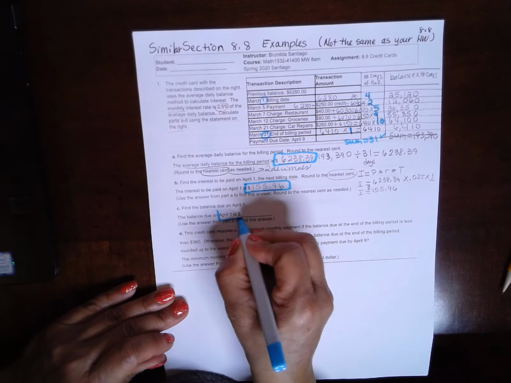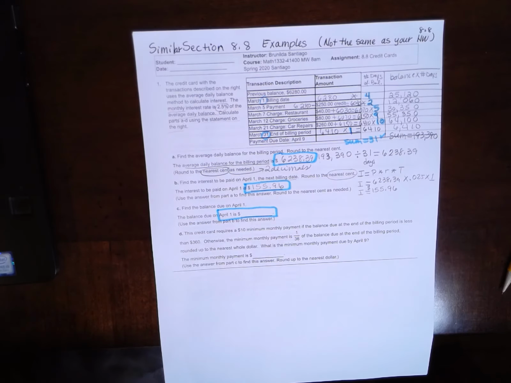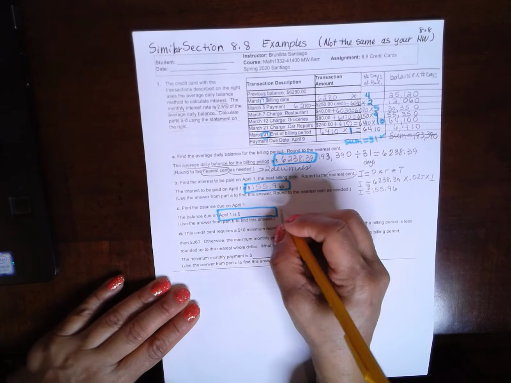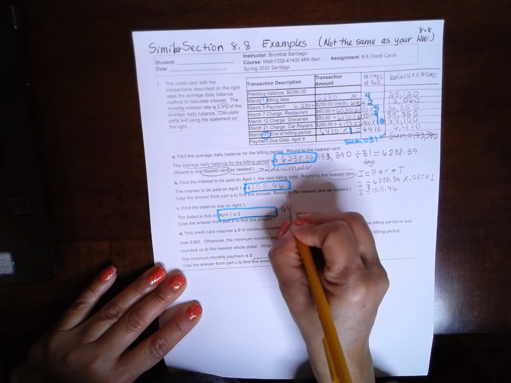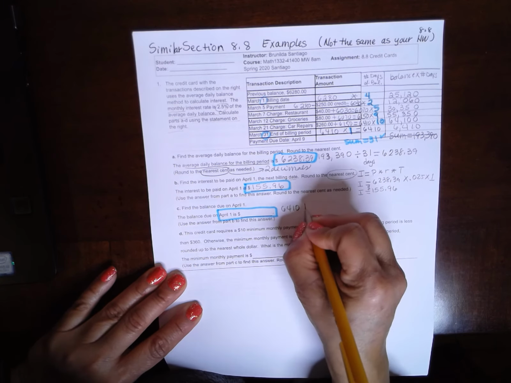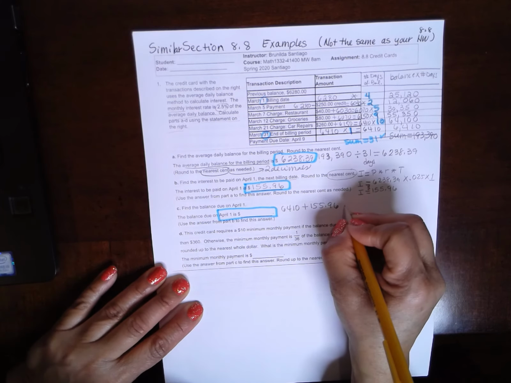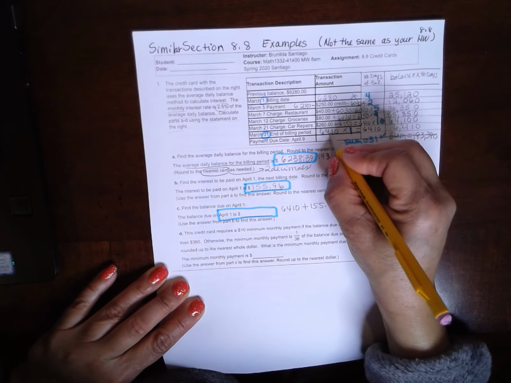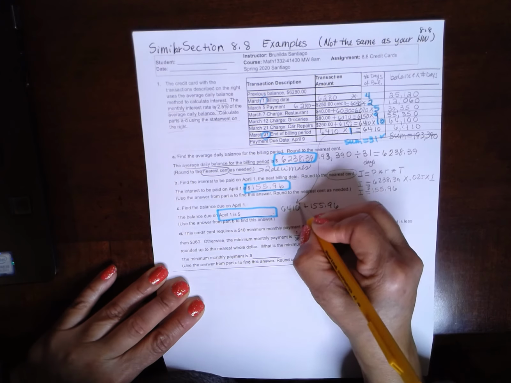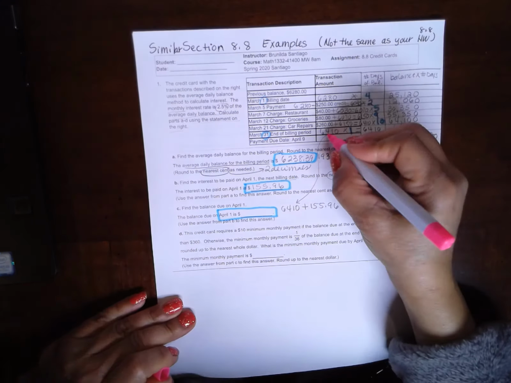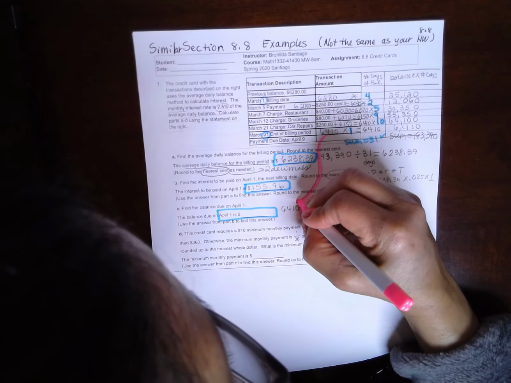Now, the balance that is due on April 1st. So the balance that is due on April 1st is going to be the balance at the end of the month, the $6,410, and you're going to add the interest. Okay, so that is the balance at the end of the month. If we make a line, you'll see where that amount is coming from, so you'll know that it's not a magic trick.